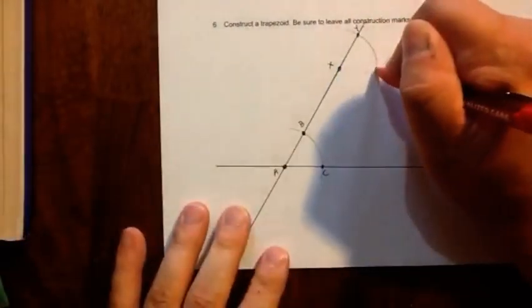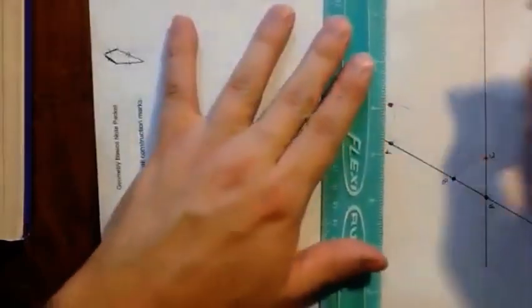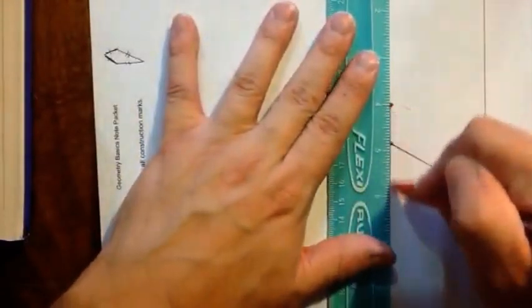Now, here's the trick. We get point Z with that. I'm going to go ahead and draw a big old intersecting line. And that looks a lot more parallel.